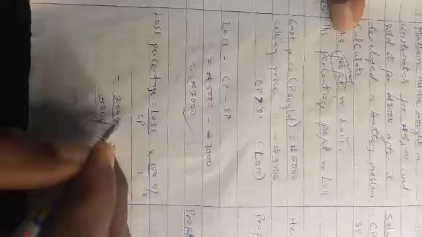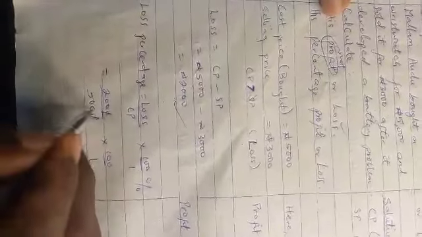So here our loss once again is 2,000 naira divided by cost price, which is 5,000 naira, times 100 all over 1. When you have something like this, we cancel this zero, we cancel the next zero, and another zero.